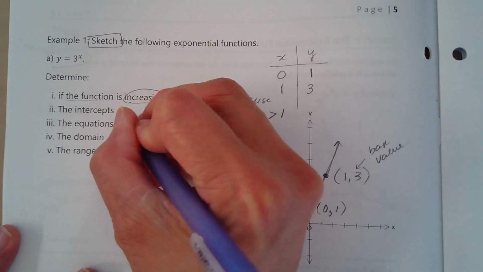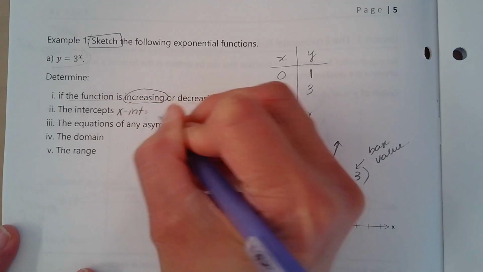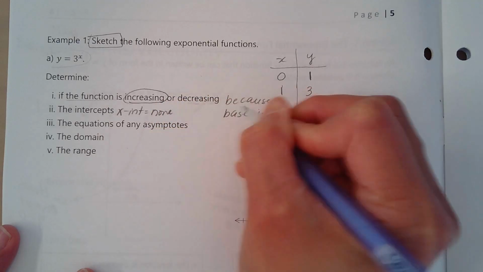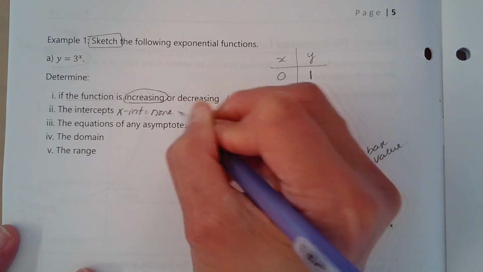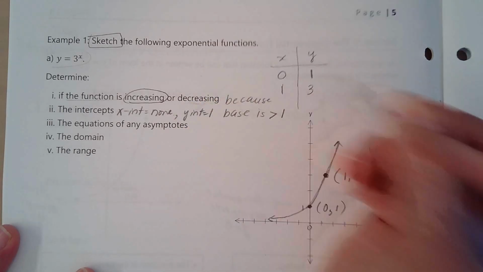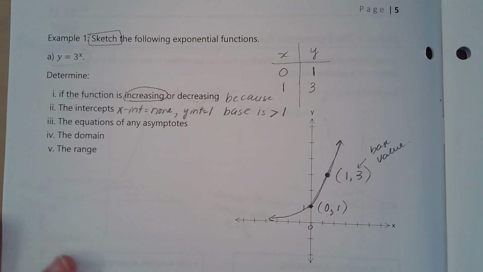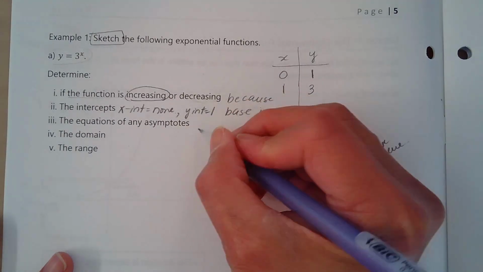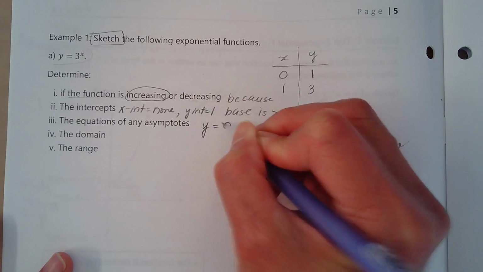Intercepts. So x-intercept, none. But y-intercept equals 1. Equation of the asymptote, y equals 0.